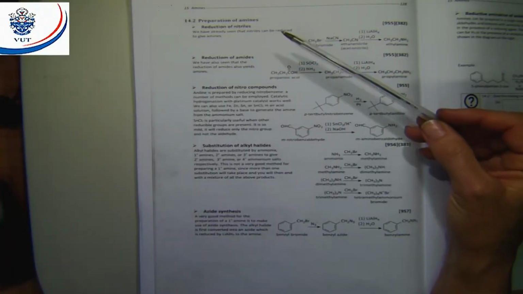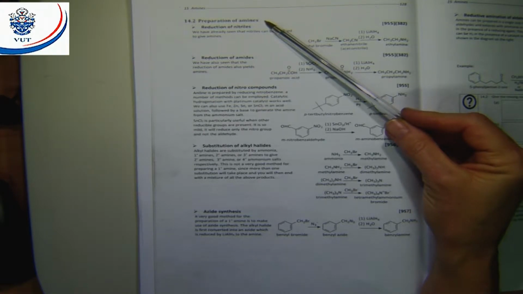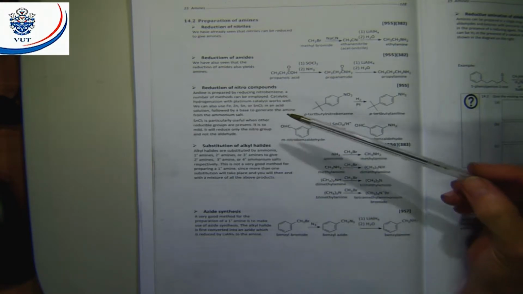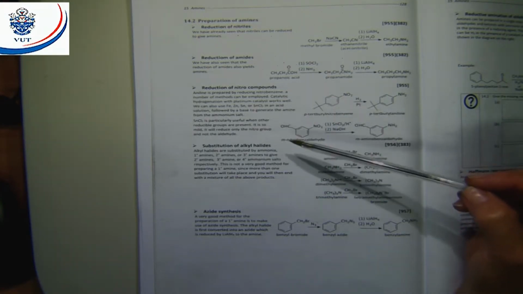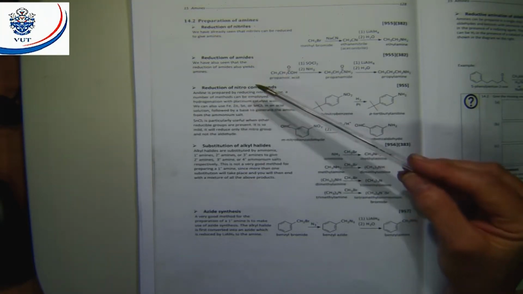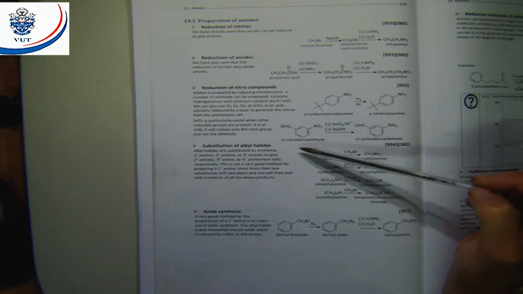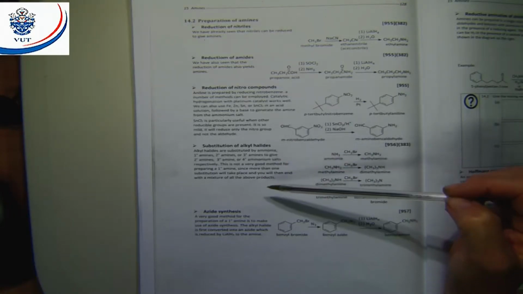The preparation of amines. Amines, remember, are the organic compounds where we have the functional group N that can be substituted, coming from ammonia. Depending on how many of the hydrogens have been substituted, we will say we have a primary amine, a secondary amine, or a tertiary amine.